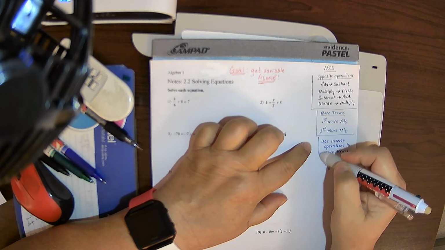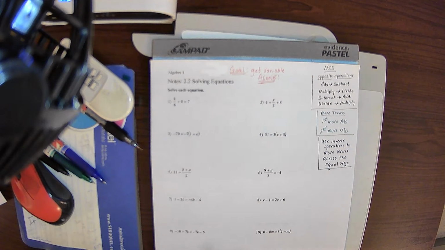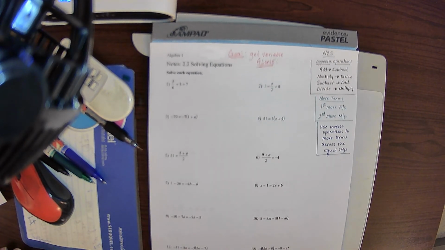Okay? You cannot just move things however you want to. We must use inverse operations or opposite operations.